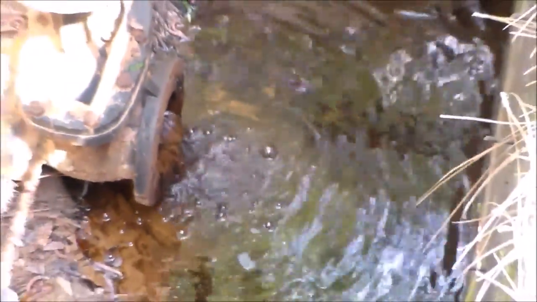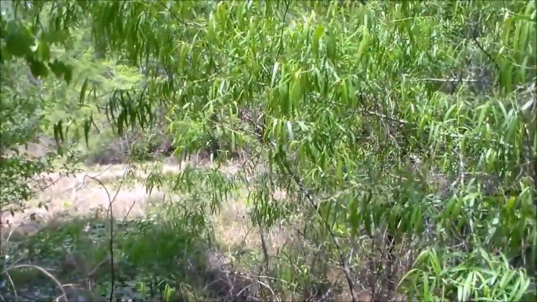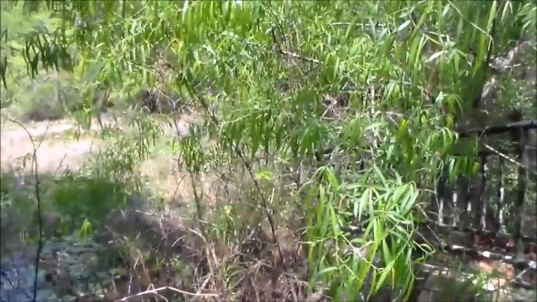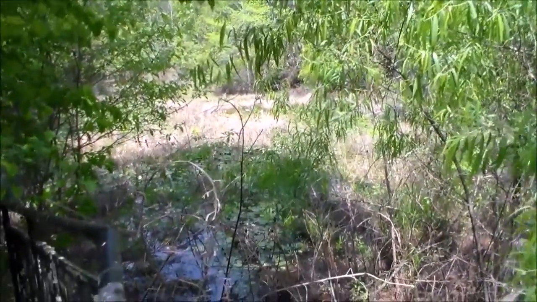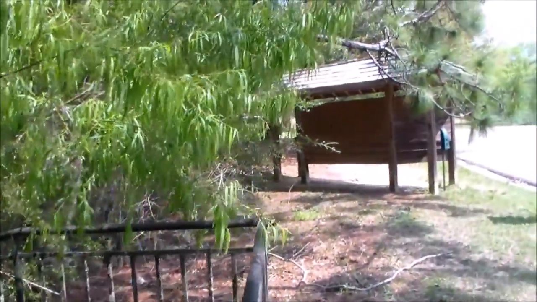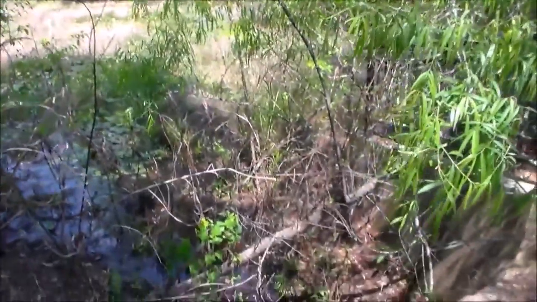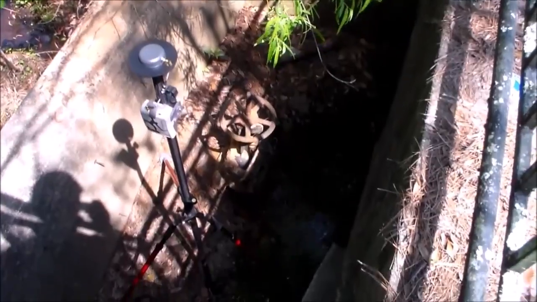So the question is, if it's not raining, and the ground's pretty dry, and there are no streams or rivers beyond this pond right here, where's that water coming from? The answer is it's coming from groundwater. This is basically a spring-fed pond. Groundwater is moving through the sediments, through the hills, and eventually it finds its way into this pond. It gathers up and drains out of this pipe right here.